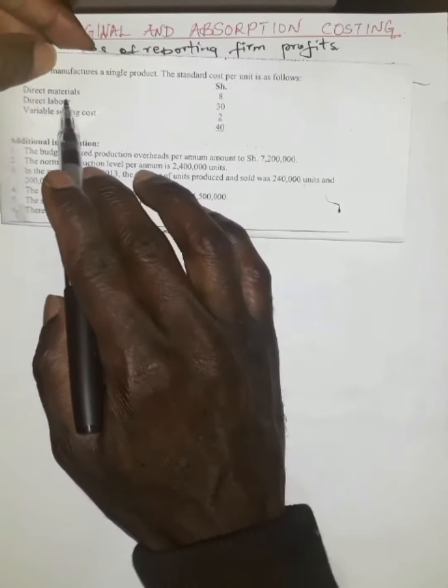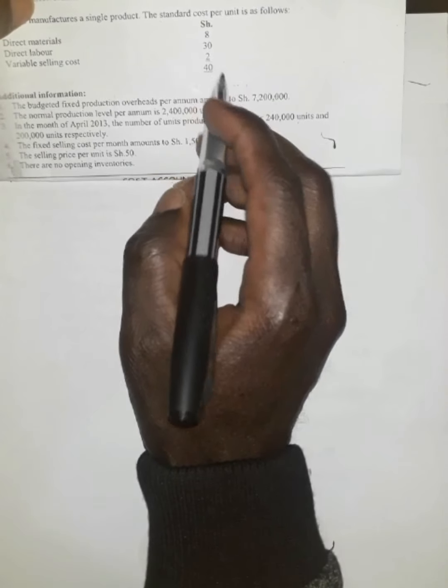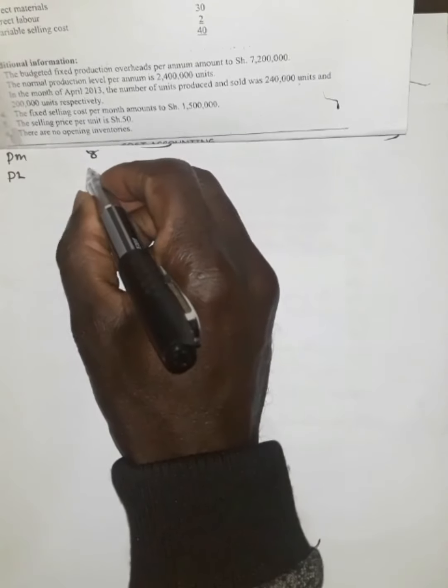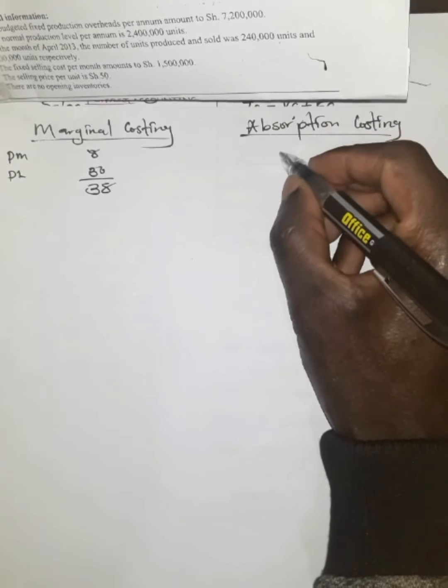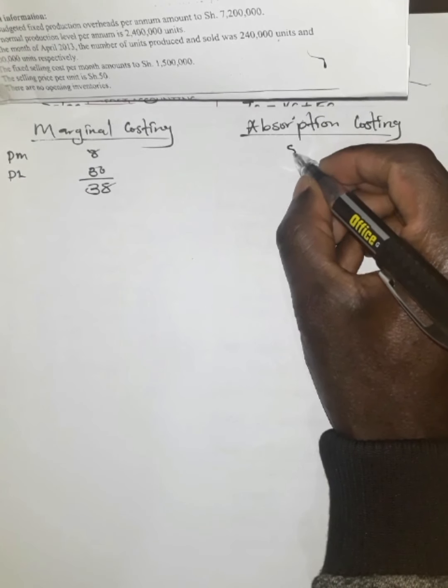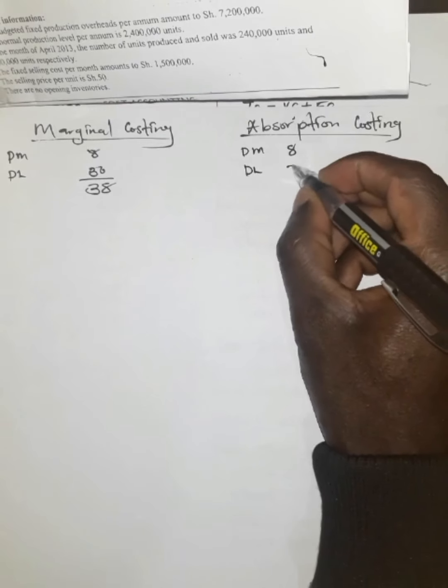Under these two methods, I want us to talk about now the standard cost. For marginal costing, we have direct materials, which is 8, and direct labor, which is 30 shillings. The total is 38. Likewise, we have the same for absorption costing: 8 direct material, and direct labor should be 30.